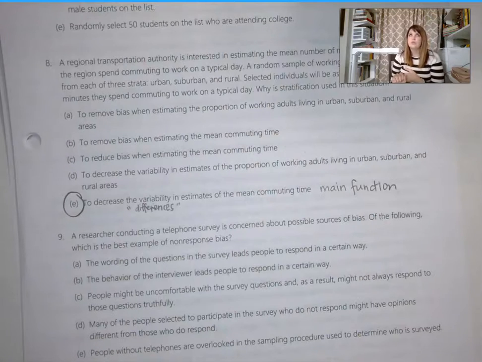We want to have the smallest chance possible of getting a biased sample. And that is not the same thing as reducing bias.